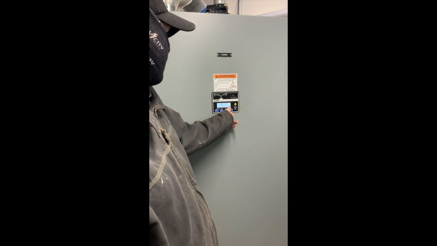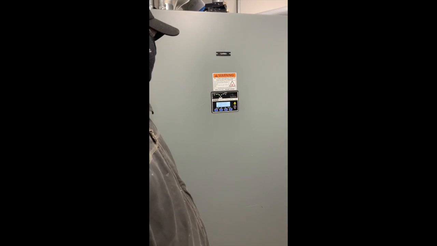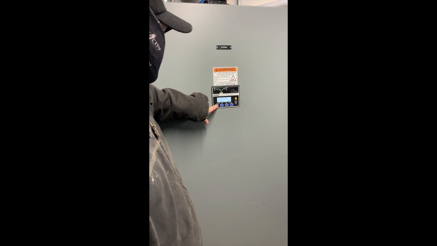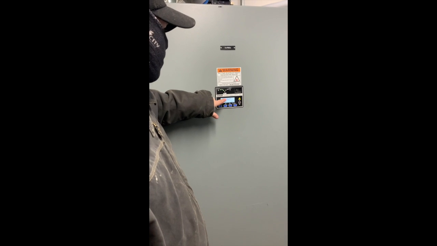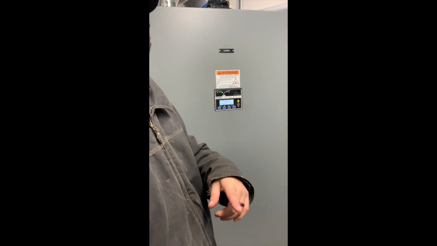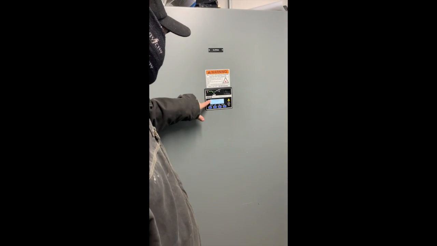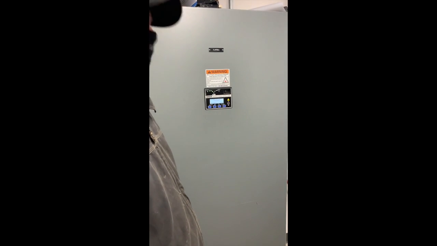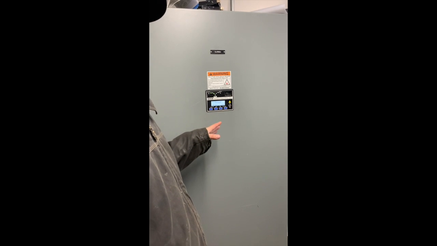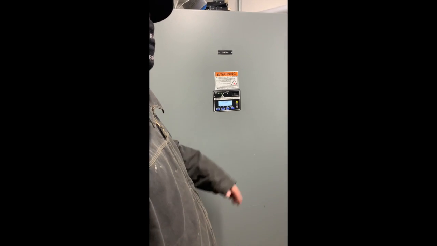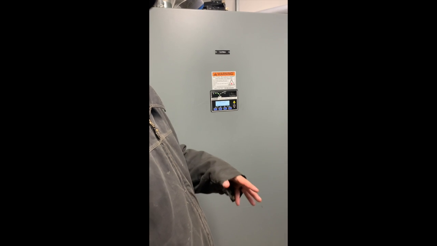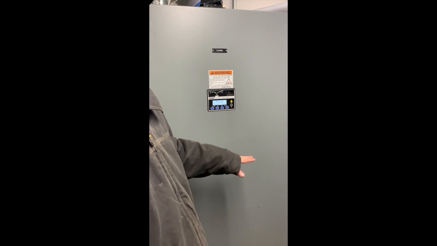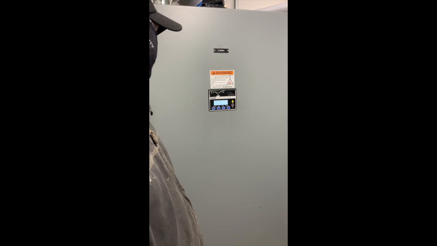Right here is going to be your type of test. To manually do it, you just hit down. And then this will be the loaded test, like you were talking about, to do a full transfer. If you hit down one more, that's the unloaded. With this type of test, the generator will start and run, and it won't stop until you stop it. So it doesn't shut off automatically. No.